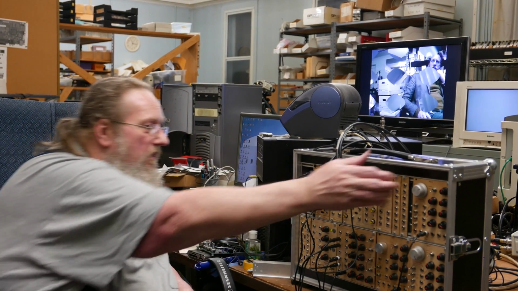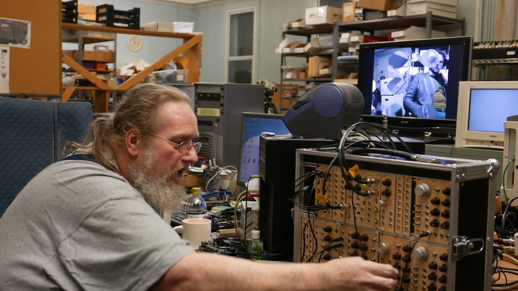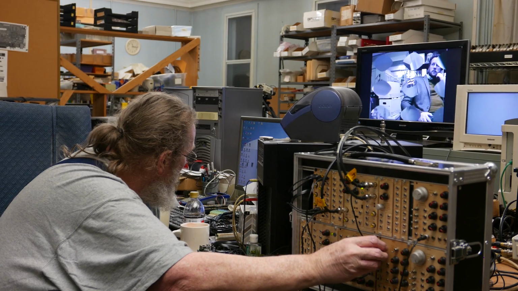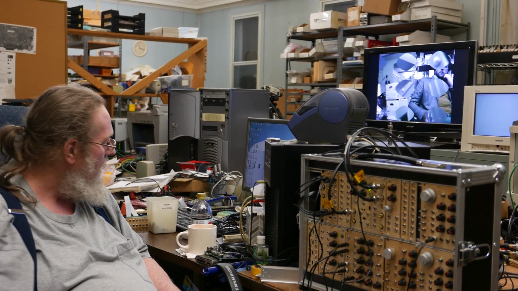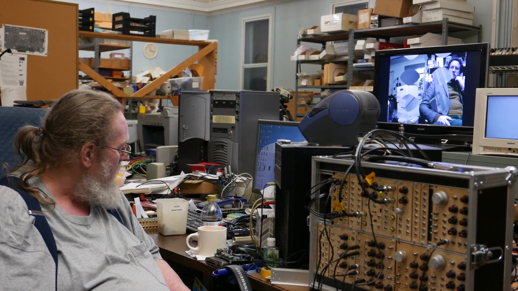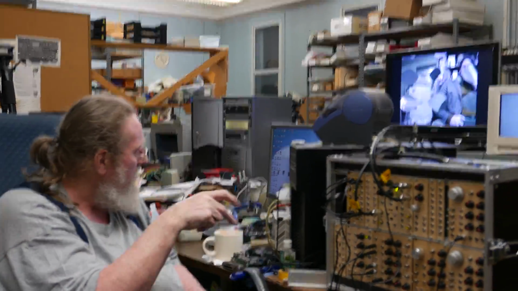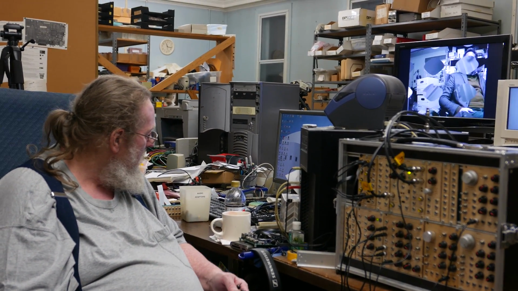So now this oscillator is defining the key clip, and this oscillator is changing the shade of gray that we're keying on. So the combination of the two is defining a limited area of a shape.